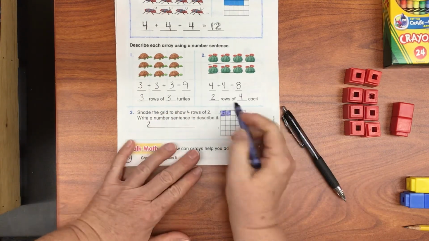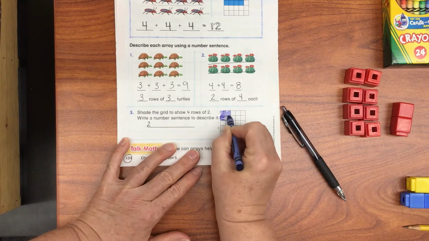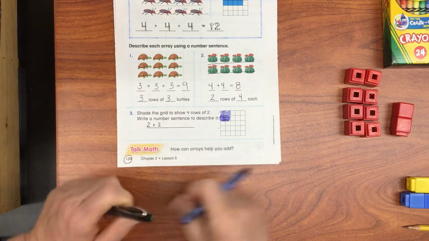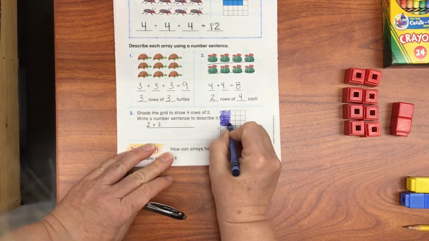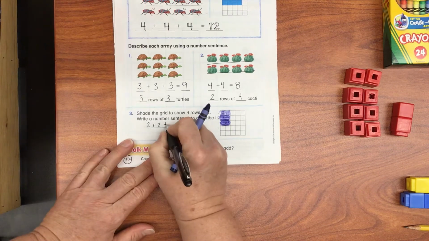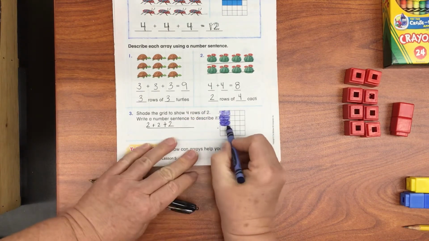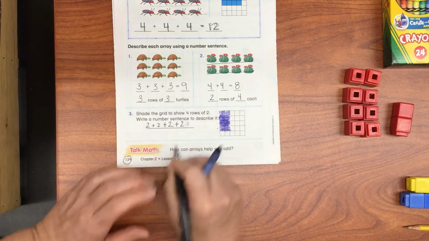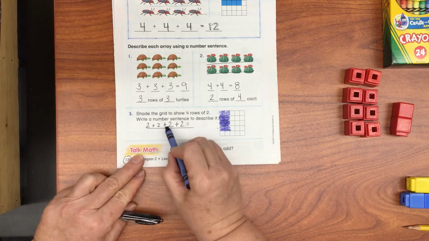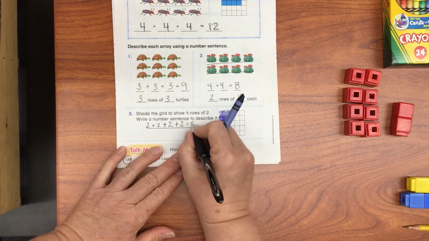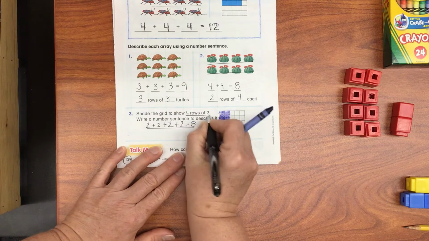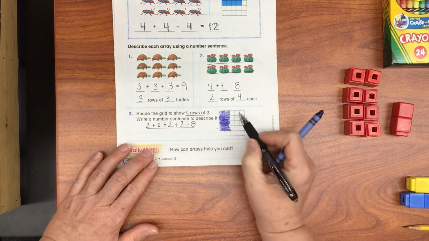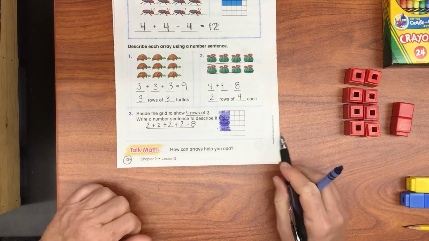Plus another row. Okay, that's 2 more plus 2, and another row plus 2, and one last row would be plus 2 equals, we can skip count to add, 2, 4, 6, 8 equals 8. So 4 rows of 2 equals 8. So here's 1, 2, 3, 4 rows of 2. So it's 2 plus 2 plus 2 plus 2.